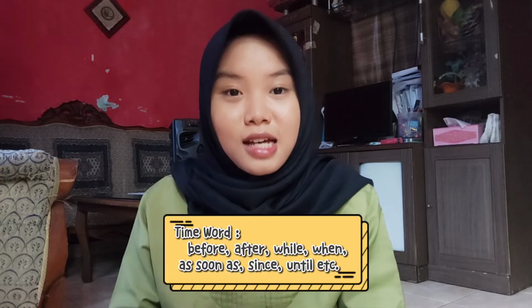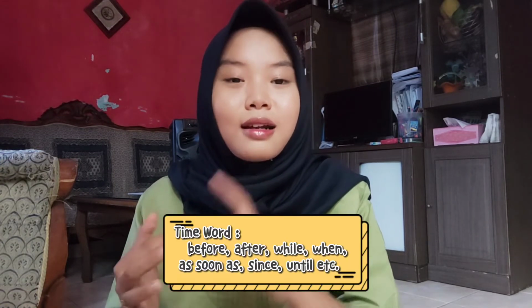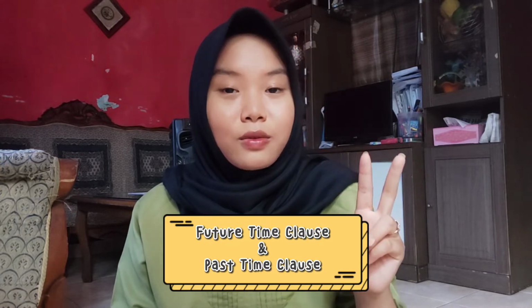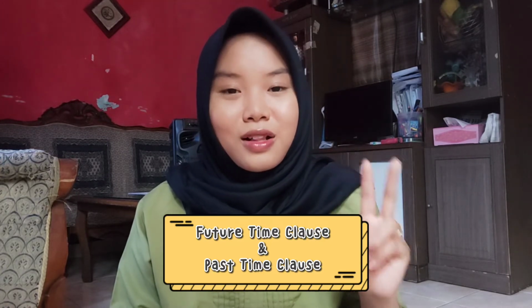And then, what is a time clause? A time clause is actually a dependent clause that begins with a time word, such as before, after, while, when, and so on. A time clause follows its own special rules for tense combinations. There are two types of time clauses. The first one is the future time clause, and the second one is the past time clause.